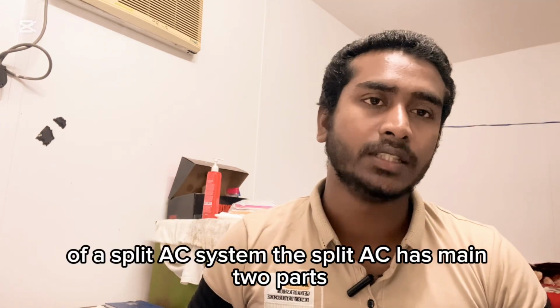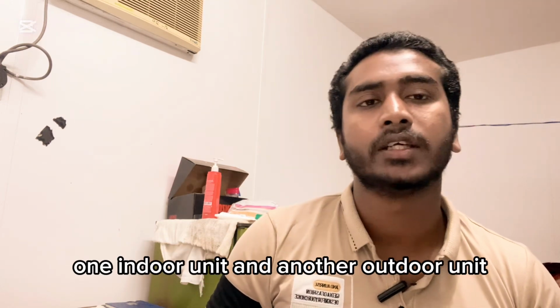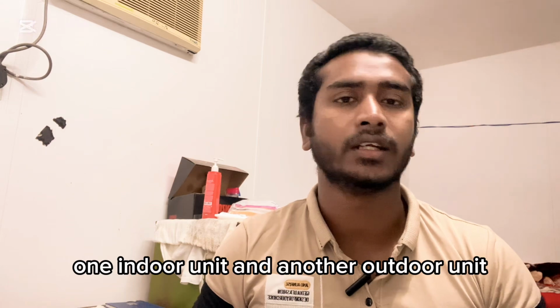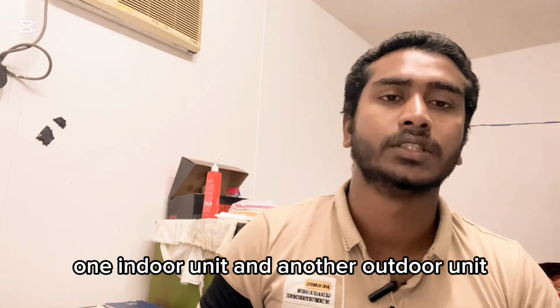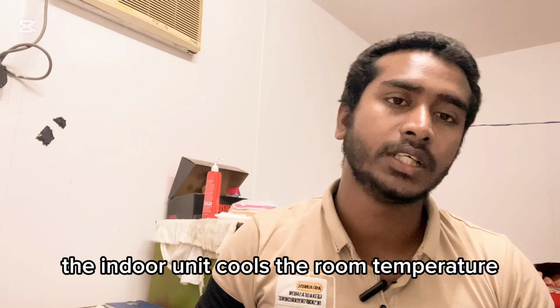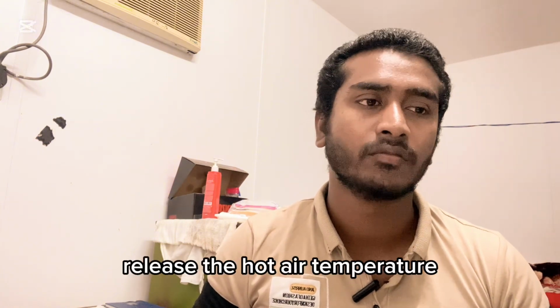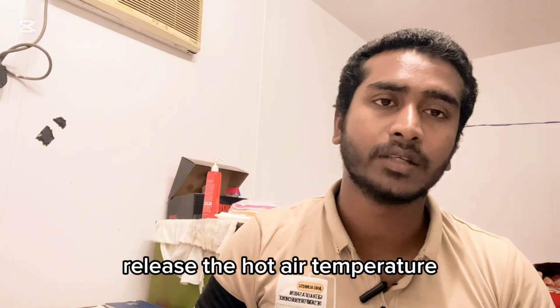The split AC has two main parts, one indoor unit and another outdoor unit. The indoor unit cools the room temperature and then the outdoor unit releases the hot air temperature.